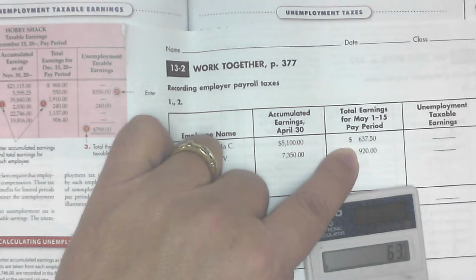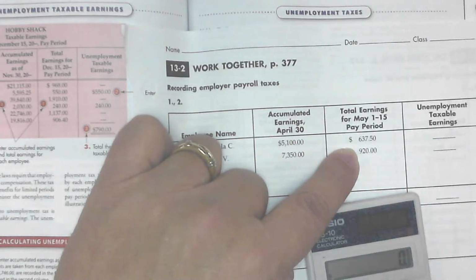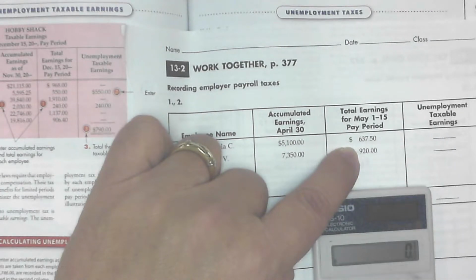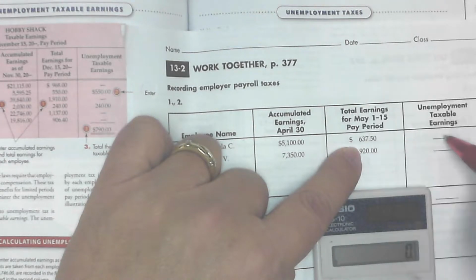So $637.50 times 0.08. That's not right. Oh, I see. It's been a while since I've done this. Sorry, taxable earnings. I was getting ready to calculate it here for the side.